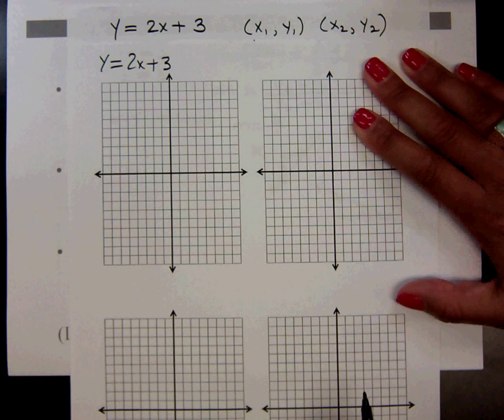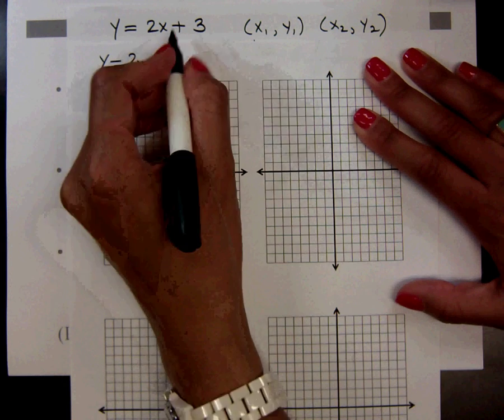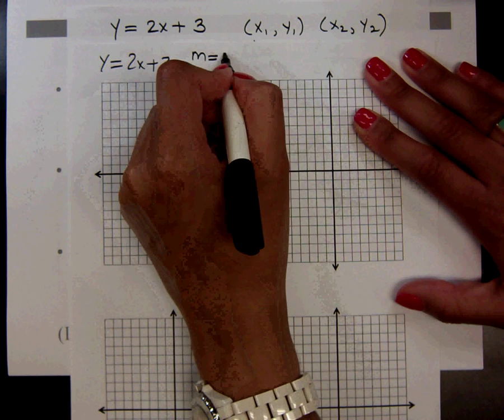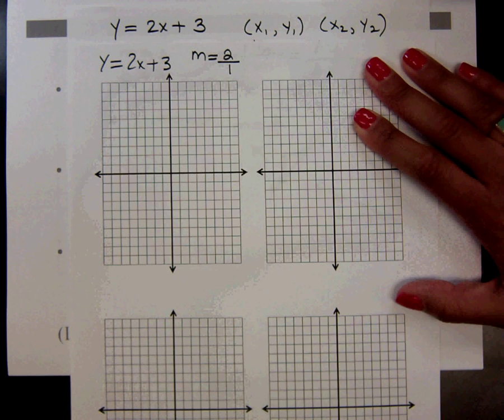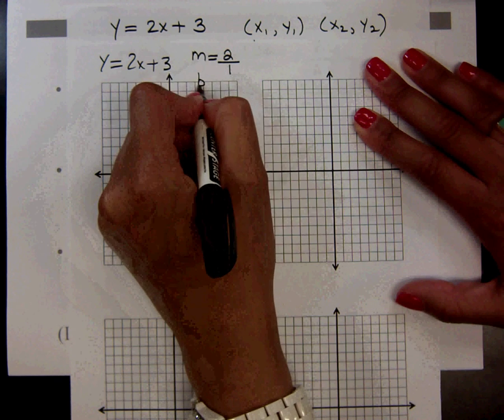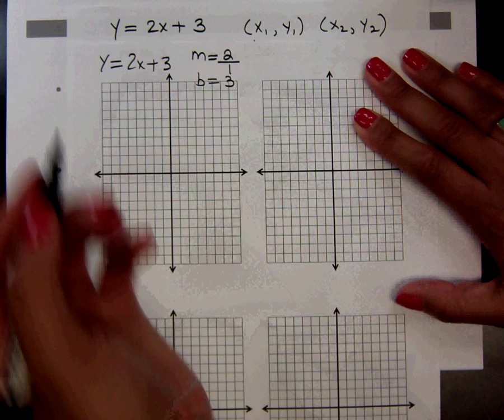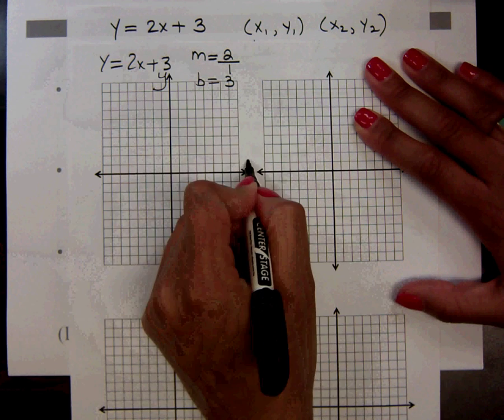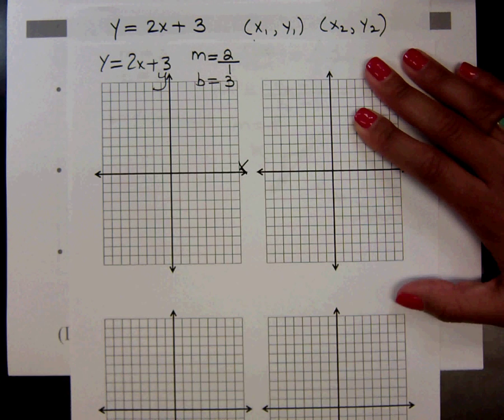Okay, as JJ said, we use the y-intercept. We want to go through and label. We know the slope is 2, and we can write that as 2 over 1 to remind us that we do have to move 1 unit to the right. And our y-intercept is 3. So this is our y-axis. This is our x-axis. Okay?